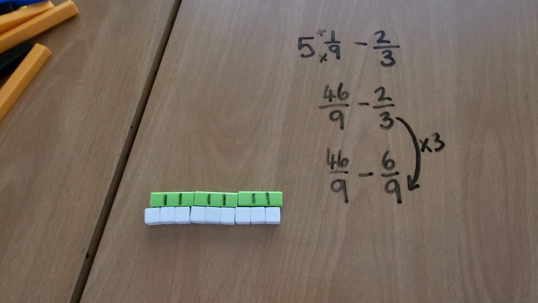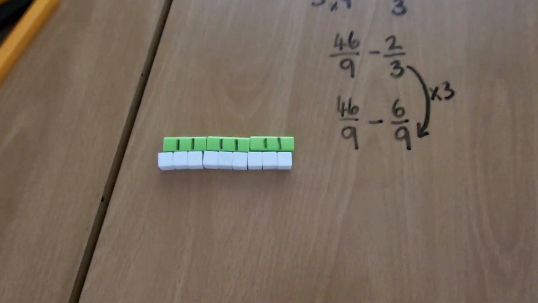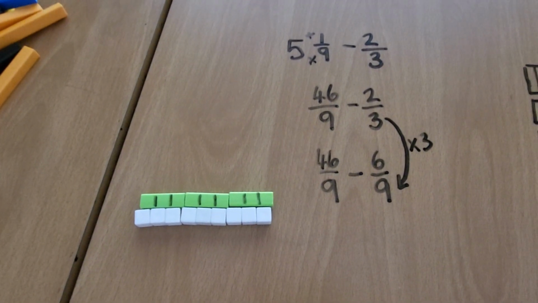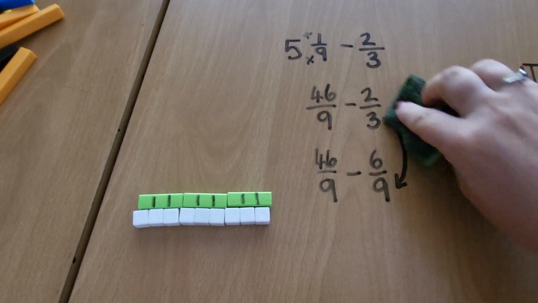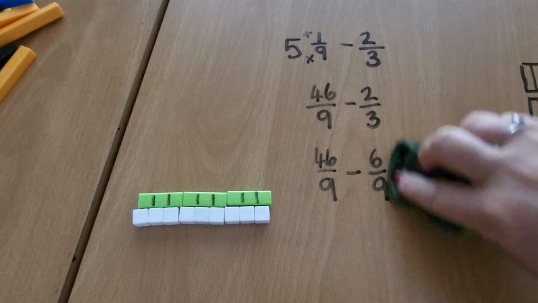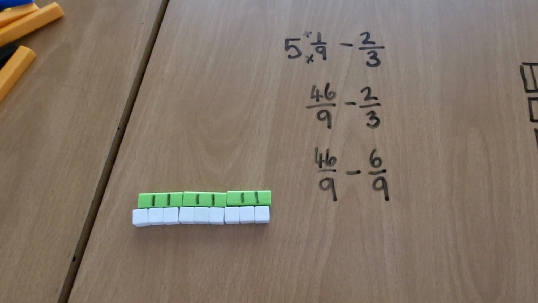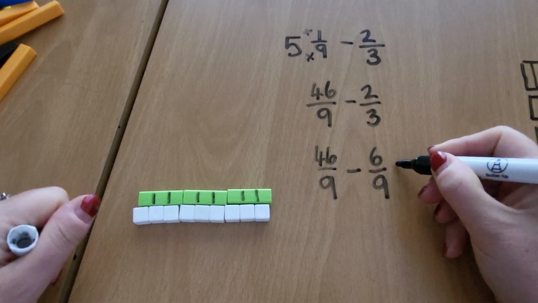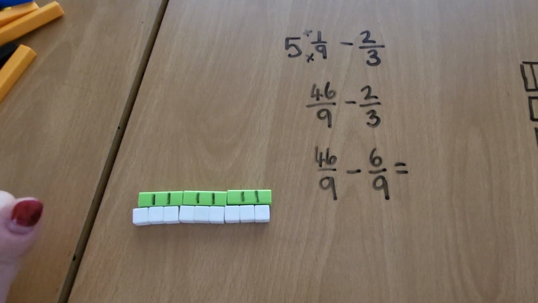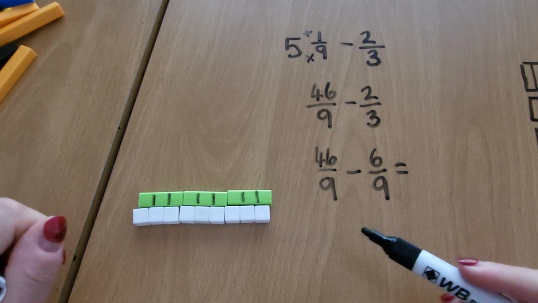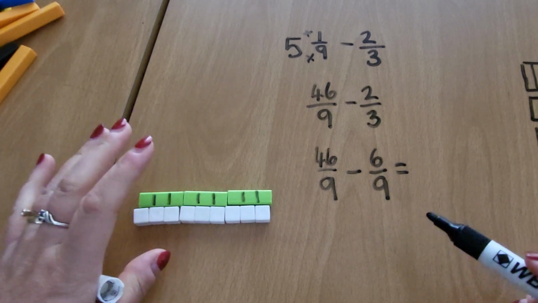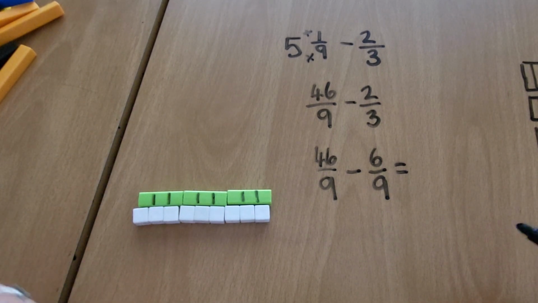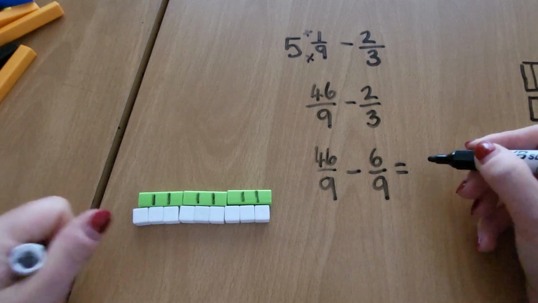Now, once you have changed that into ninths, into a common denominator, just get rid of this bit a minute. If all the pieces are the same size, you can then go ahead and subtract. Now, with addition and subtraction of fractions, the denominator will stay the same because we're not splitting the pieces into anything else any further than we already have done.